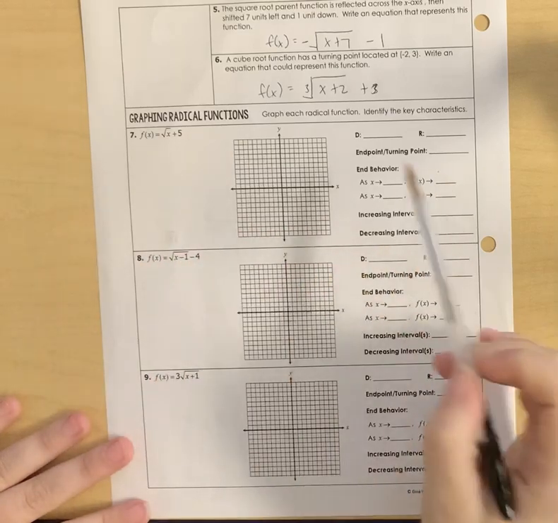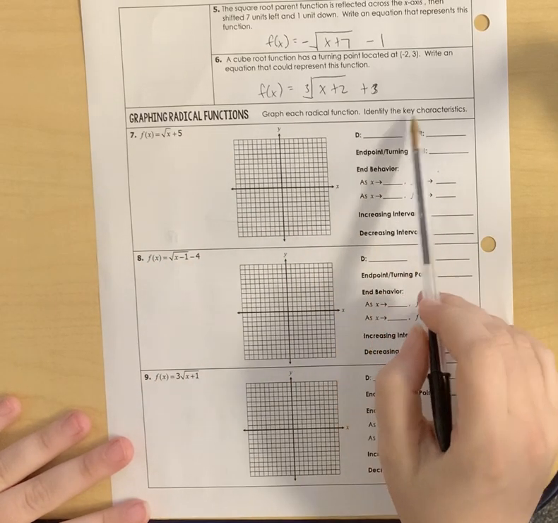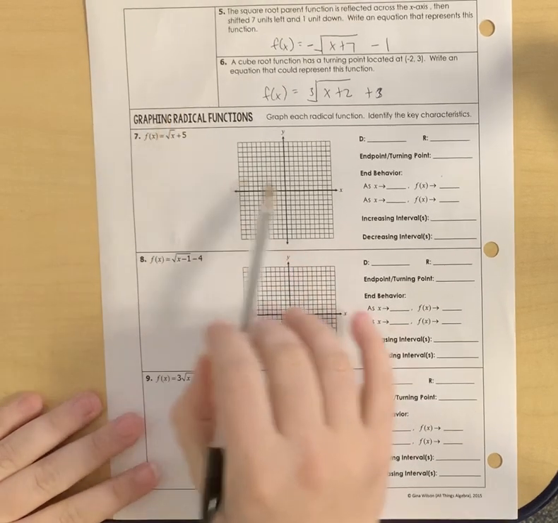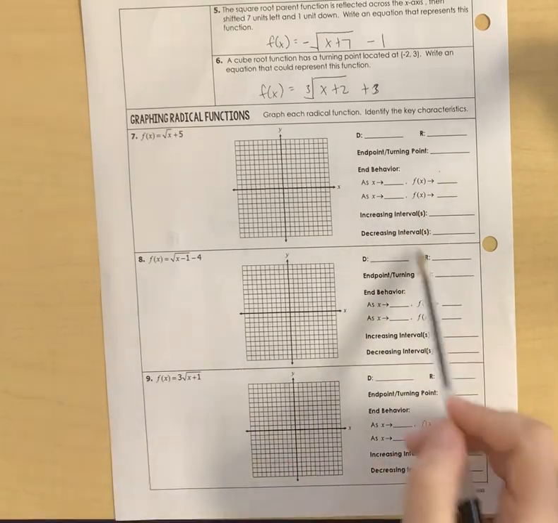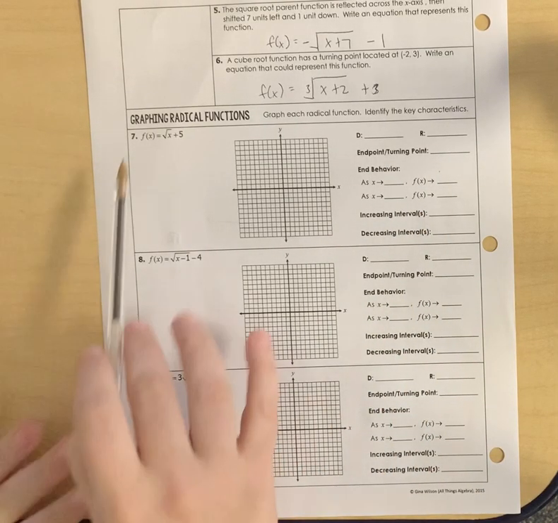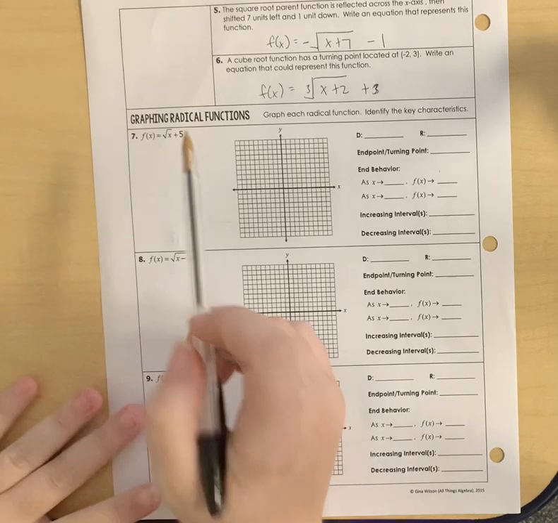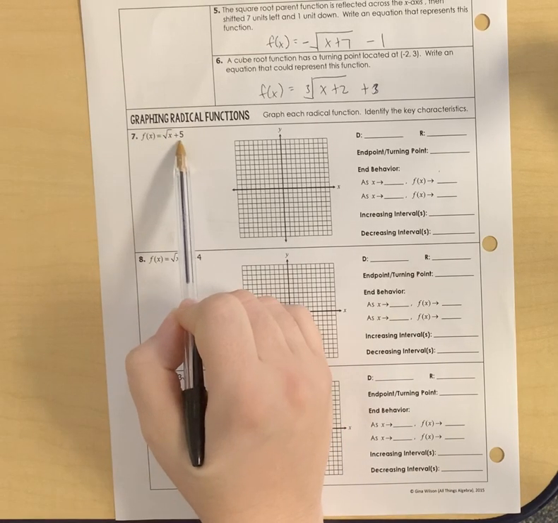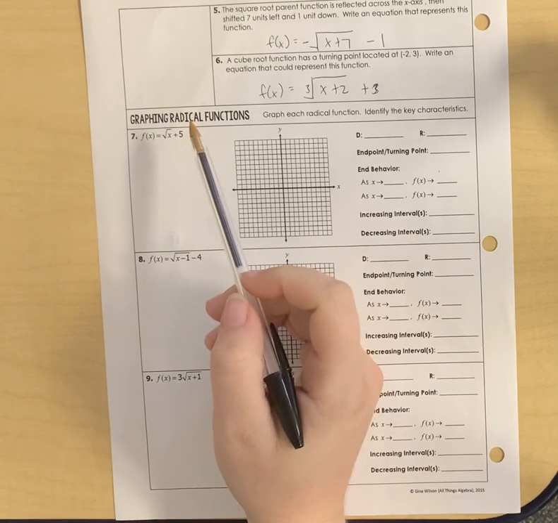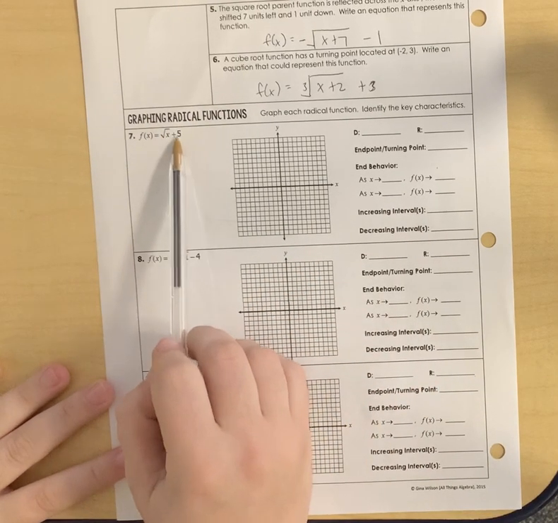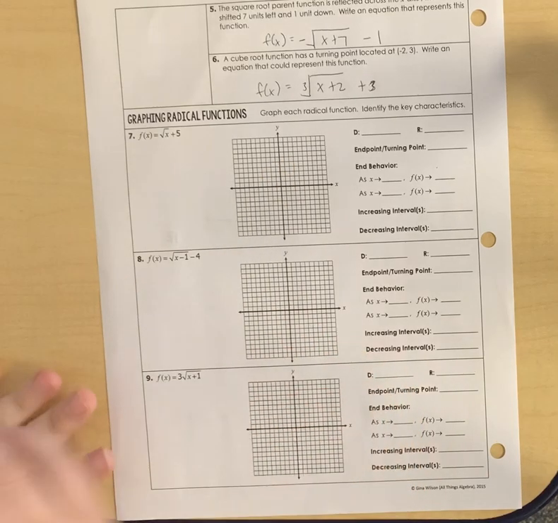Okay, so graphing radical functions. Graph each radical function, identify the key characteristics. Okay, so you can actually look at this and be able to graph part of it or answer part of it just by looking at the equation. But you should get the exact points to be able to graph it better, so you can type this in on your y equals and then go to your table to get your table of points.